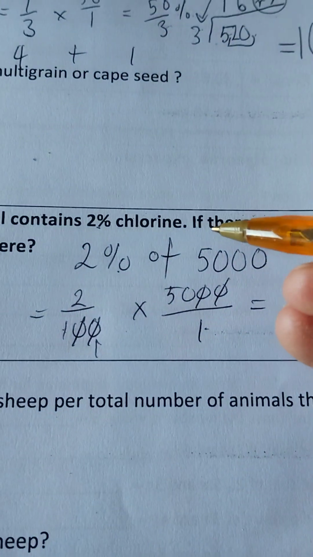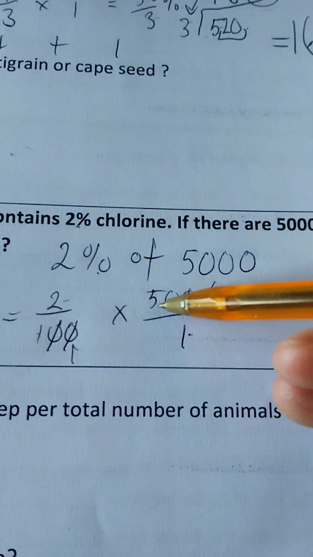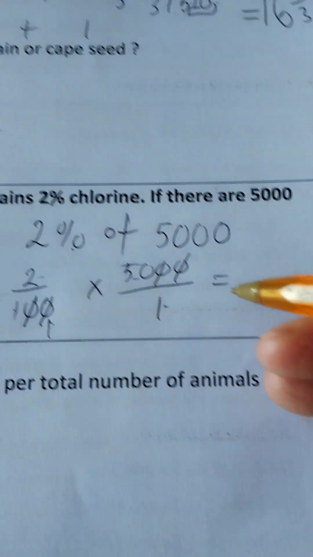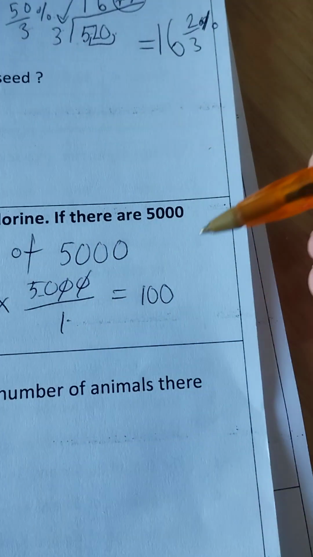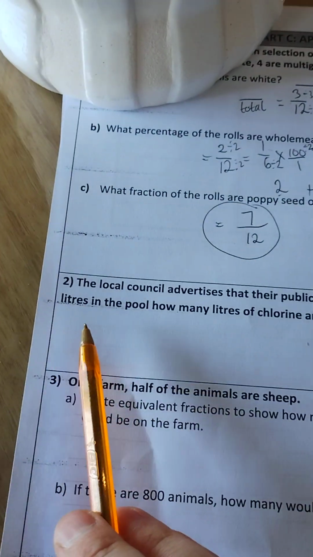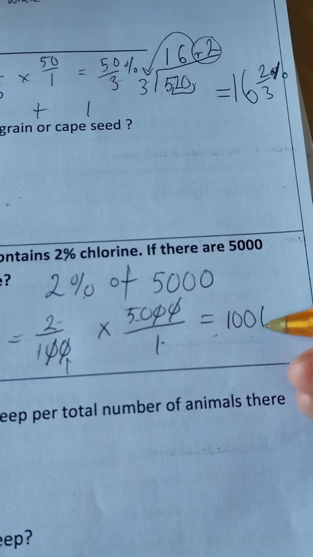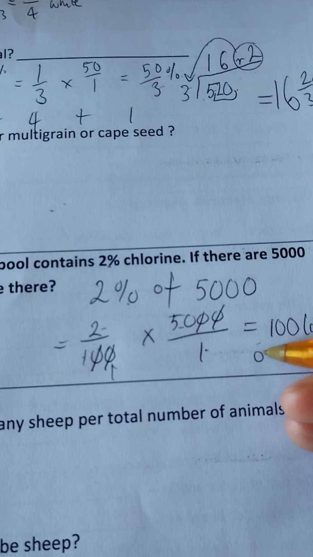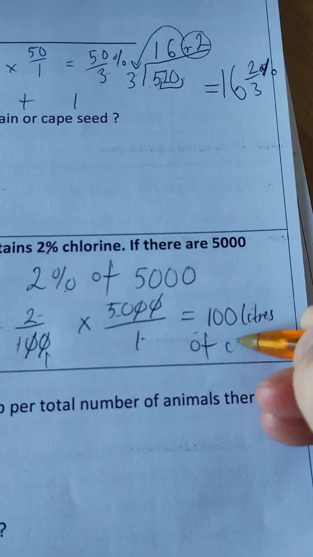That leaves me with, now on the bottom is just 1 times 1, which is going to be 1. So I don't have to write 1 on the bottom. So on top, I'm left with 2 times 50. 2 times 50 is 100. Now, always put units in and answer the question. So explain what 100 means. That means there's 100 litres. So 100 litres of chlorine in there.